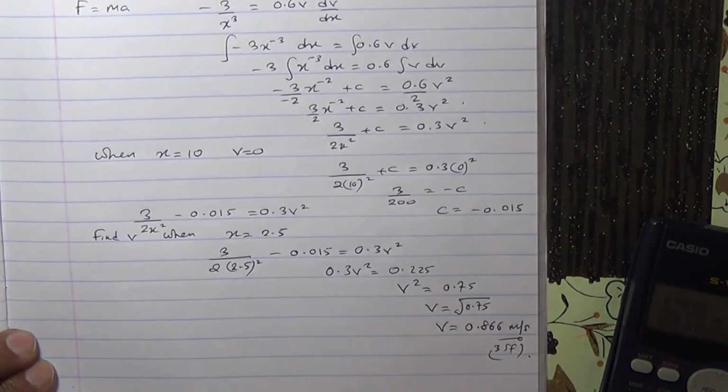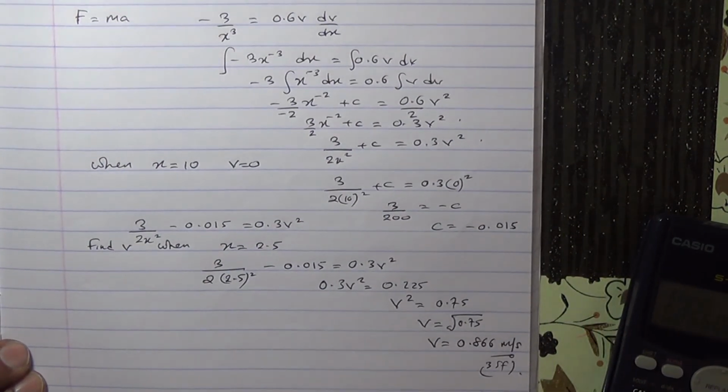Here we are for this question. Take care. It's basically linear motion under a variable force.